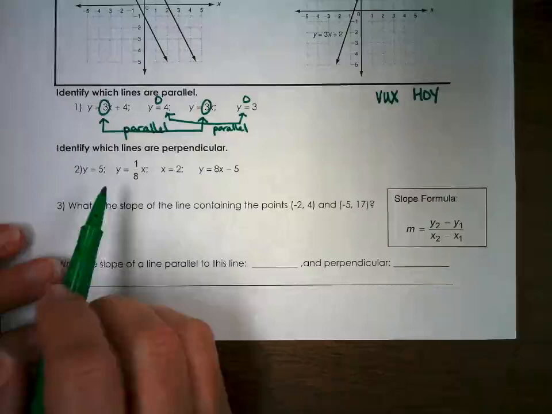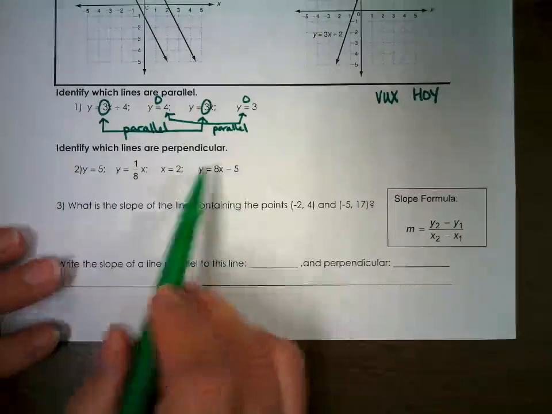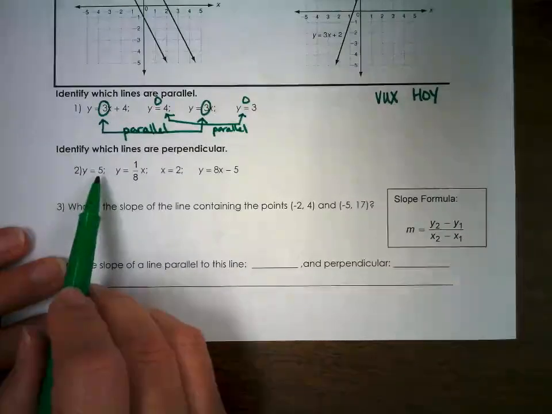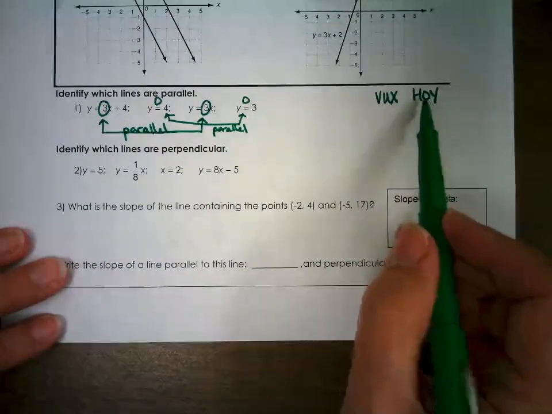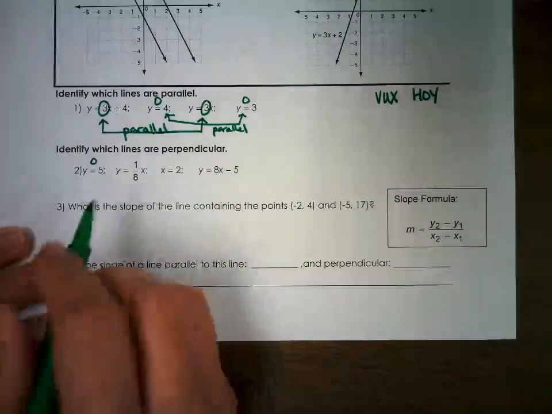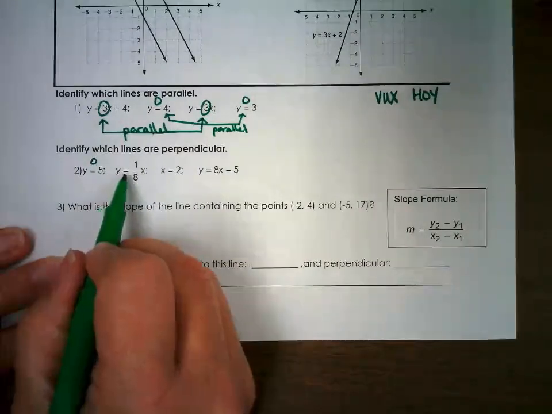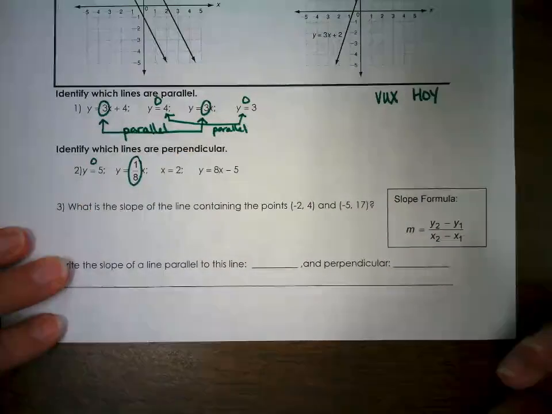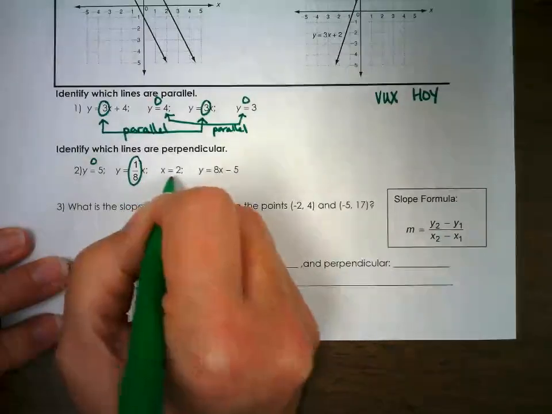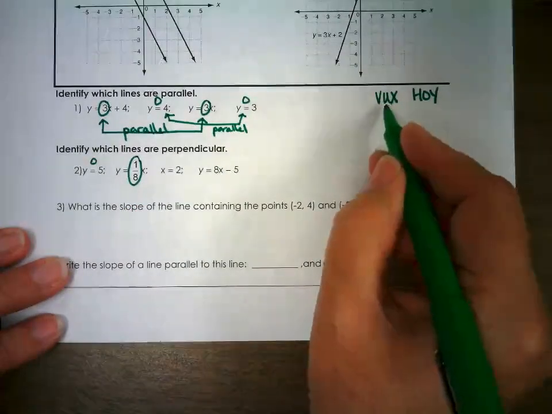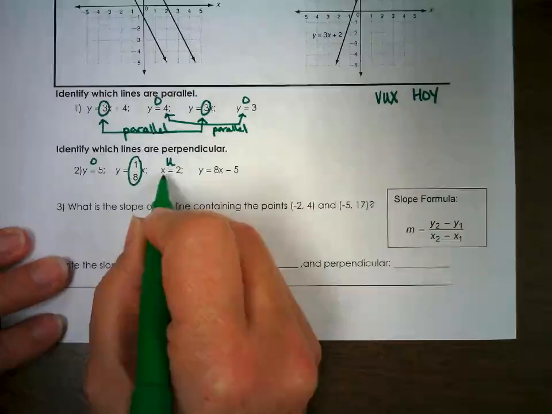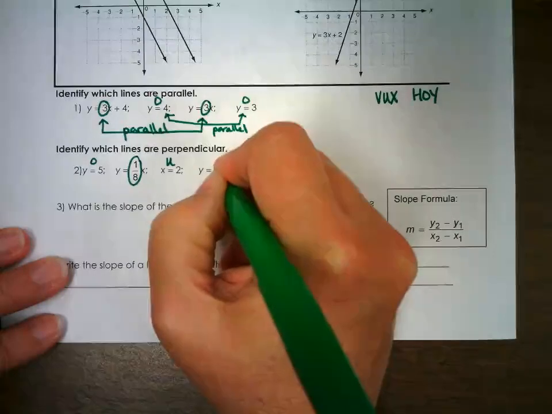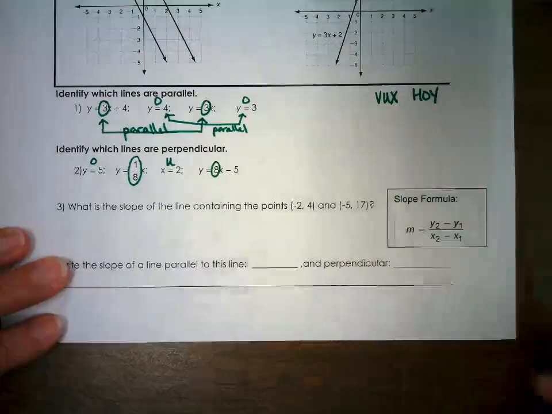Okay, let's look at this one, trying to find which lines are perpendicular. Again, look at your slope. This is not our typical y equals mx plus b format. It is a Hoy line, so it has a 0 slope. This one does take on the y equals mx plus b format. So here's my slope of this one, 1/8. This one's a Vux line. So it actually has an undefined slope. And then this one, y equals mx plus b. Okay, so I have the 8 as the slope.